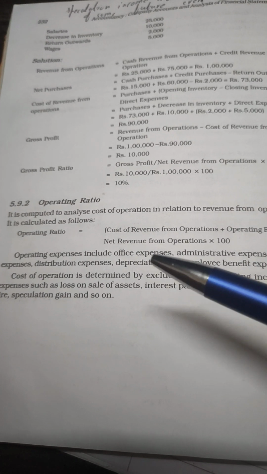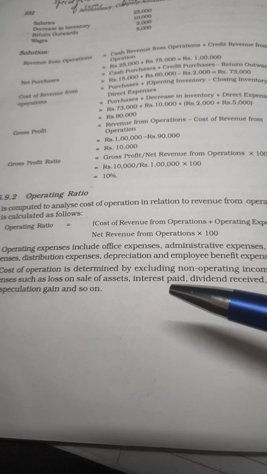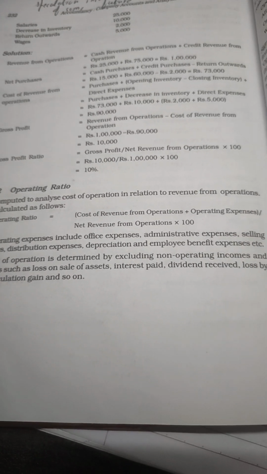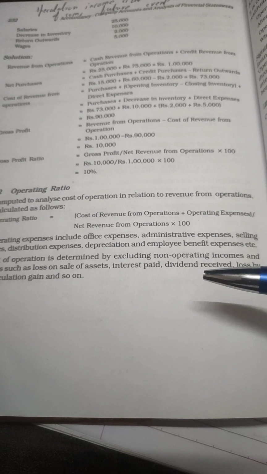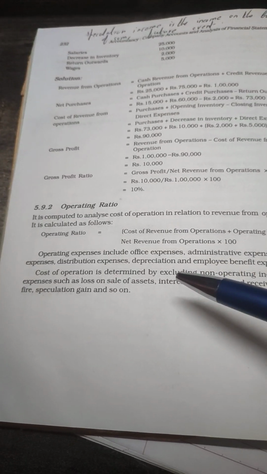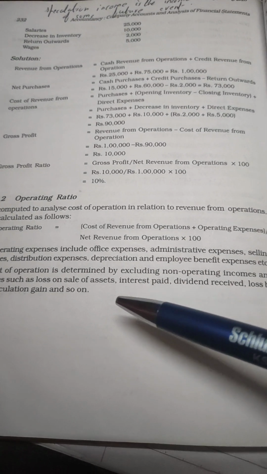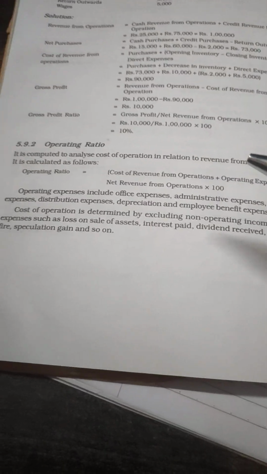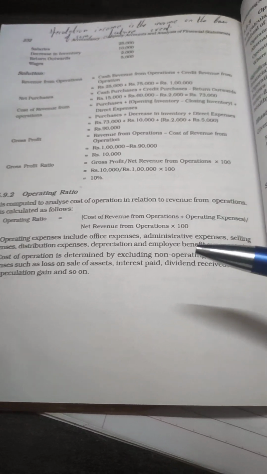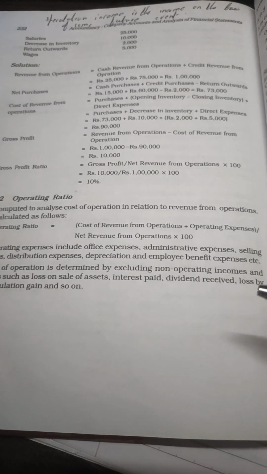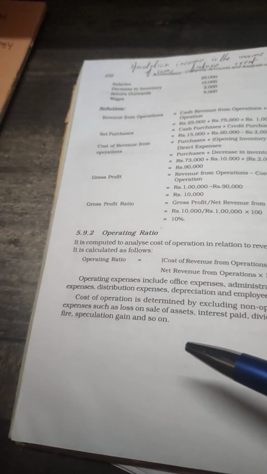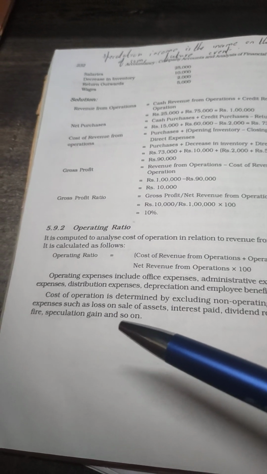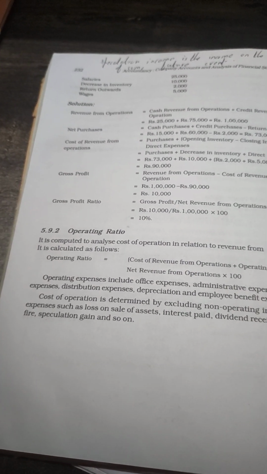The cost of operations, or the cost of revenue from operations, is determined by excluding the non-operating incomes and expenses such as loss on sale of assets, interest paid, dividend received. Dividend is the amount that is paid to shareholders from the profit. Loss by fire, speculation gain. Speculation gain is the income earned in the profit future.